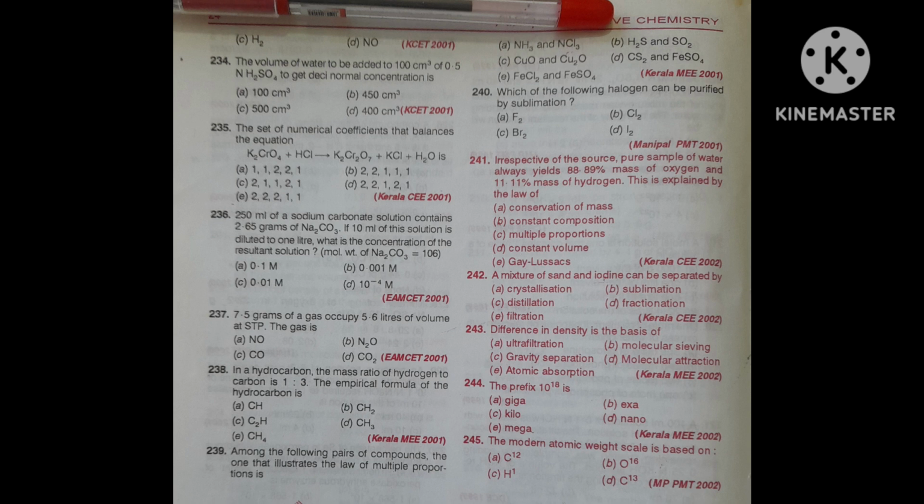Its correct option is exa, E-X-A, exa, 10 to the power 18. Hence option B is correct. Exa is just like giga, kilo, nano, that way. 10 to the power 18 is known as exa, E-X-A. Hence option B is correct.